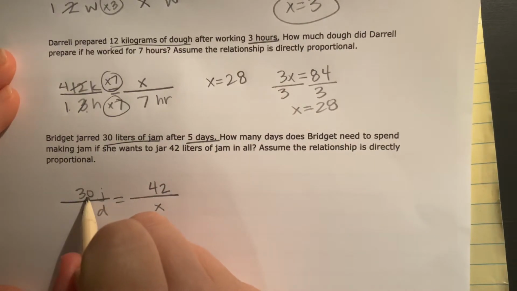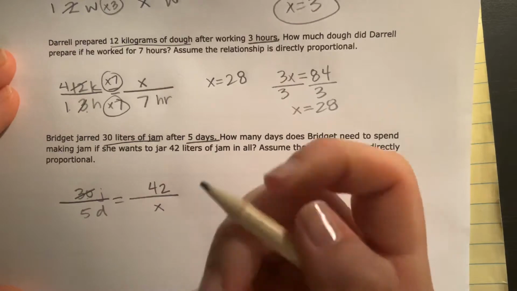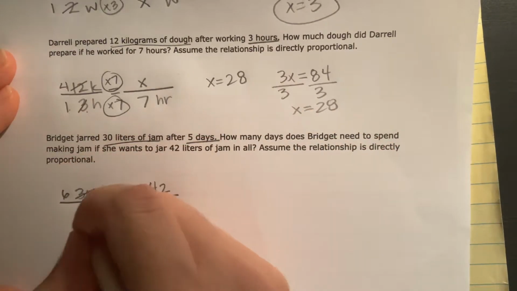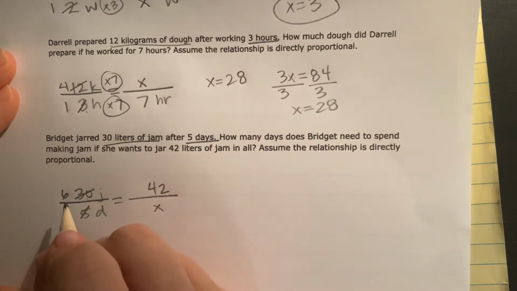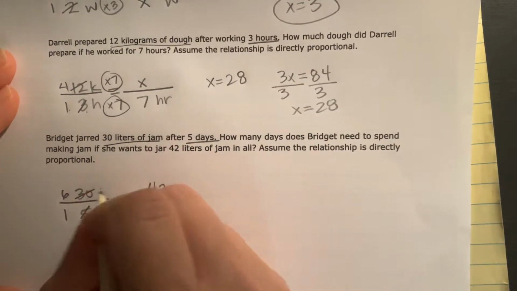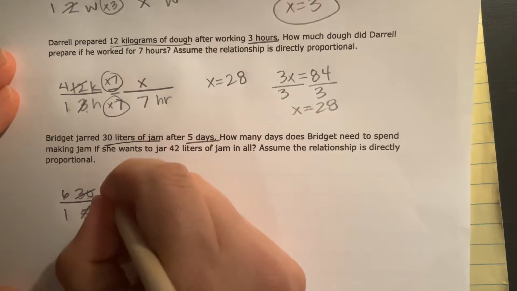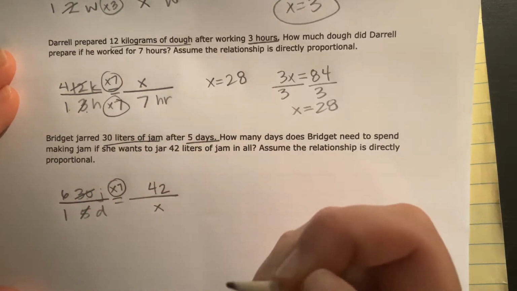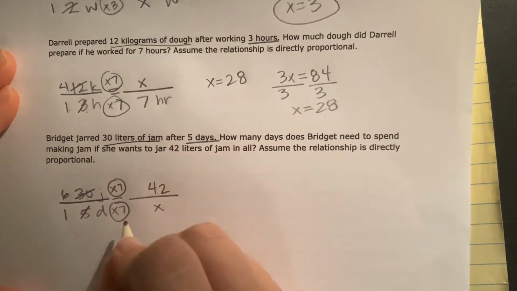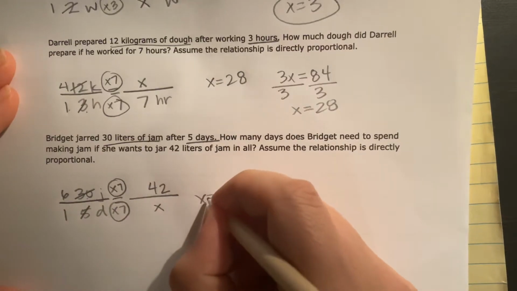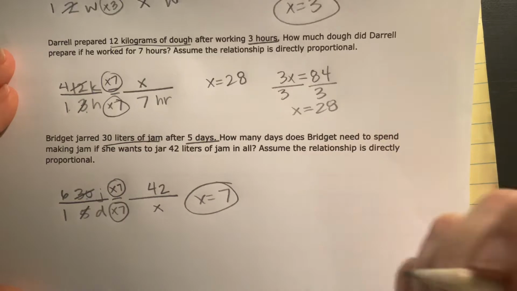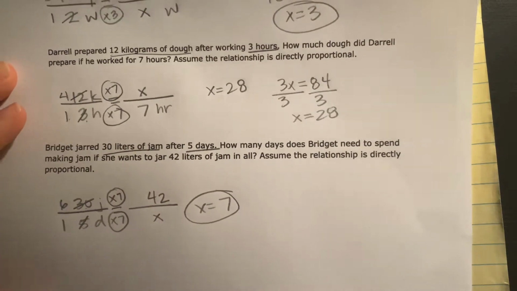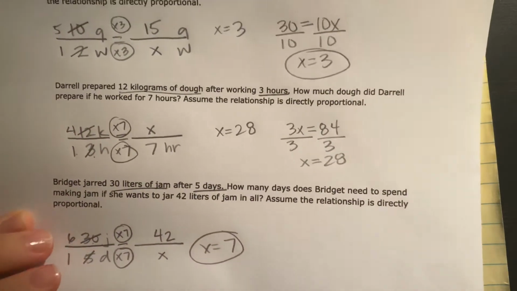Okay, I can reduce this. Divide 30 by 5, that is 6. 5 divided by 5, that is 1. Okay, now I can see the scale factor. In order to make 42, you would be multiplying by 7. So multiply 1 by 7, x is going to be 7. All right, so I hope that was helpful for you. Let's do some more difficult problems.